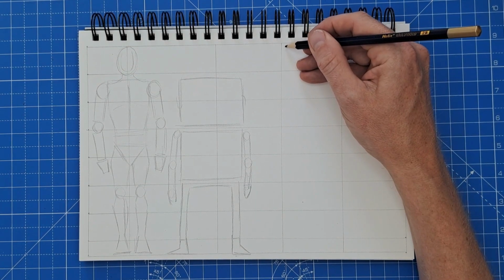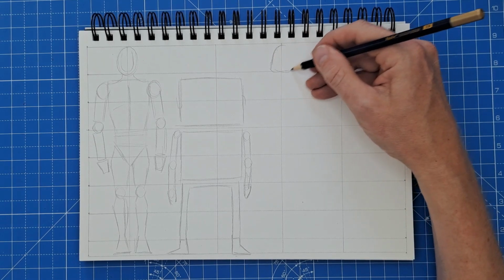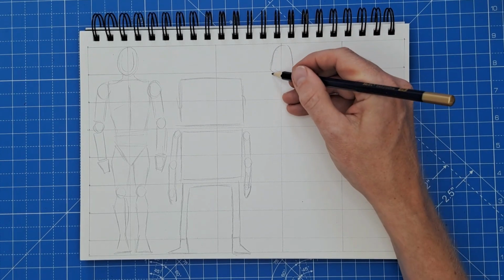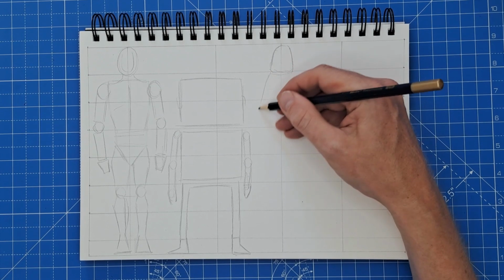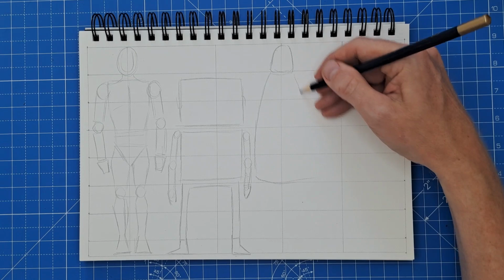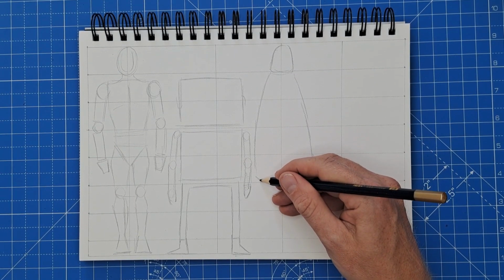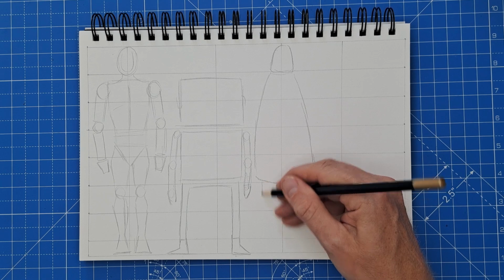The third one, again, rather than a large head, I've gone for a smaller head. So sort of flipping the proportions round, the body much longer, wider, almost like a pear or a bell shape.